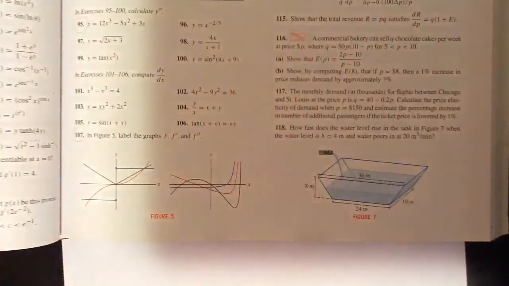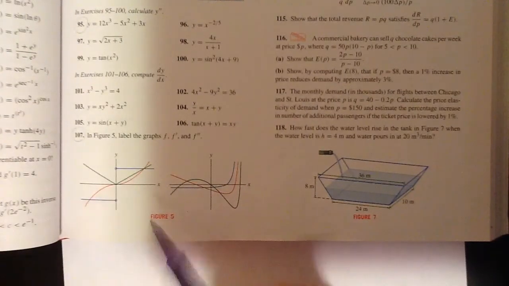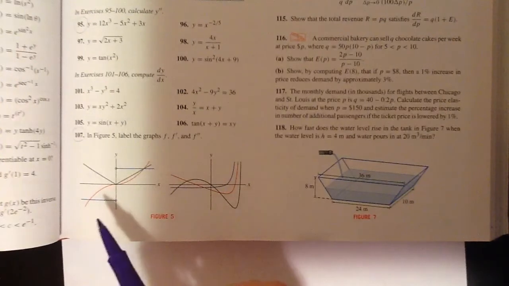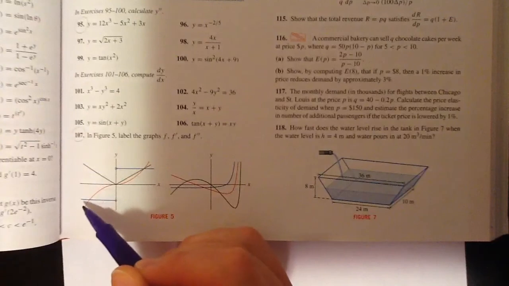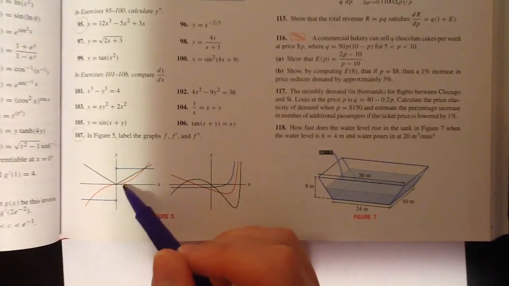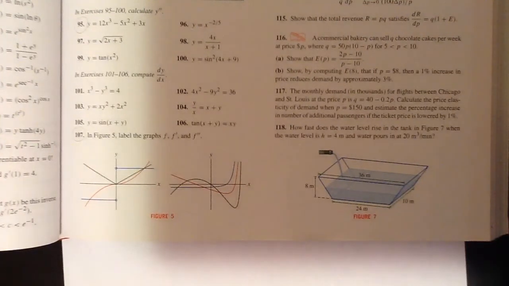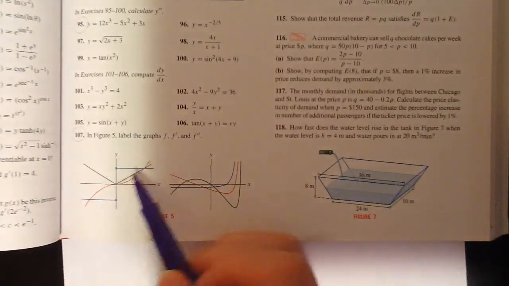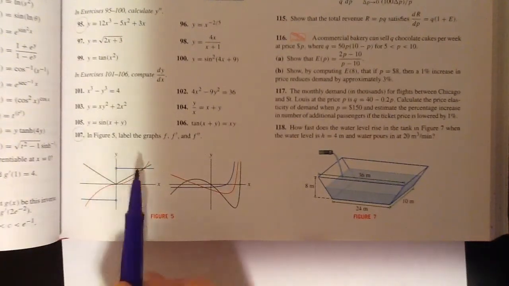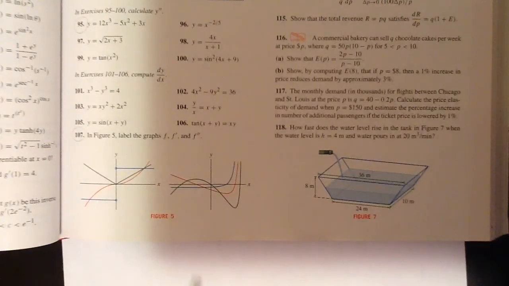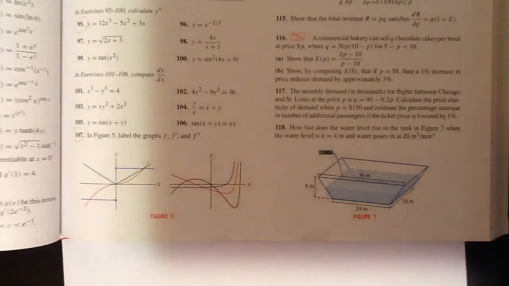So we've got two options, really. Either green is f and blue is f prime, or green is f prime and blue is f double prime. We just need to figure out where the red one fits into all this. So this one, as I come up here, that kind of levels out right here. So it would make sense that my slope would be 0. So what we're trying to figure out is, is the green one the derivative of the red one, which would mean that red is f, green is f prime, blue is f double prime, or is it that green is f, blue is f prime, and then red would be f double prime?